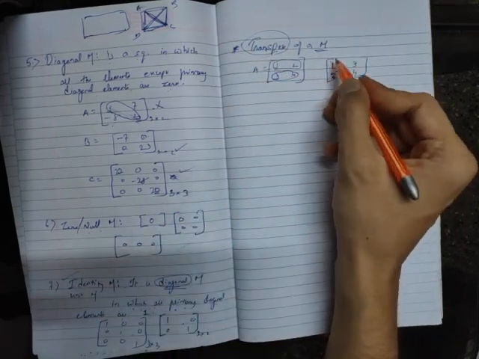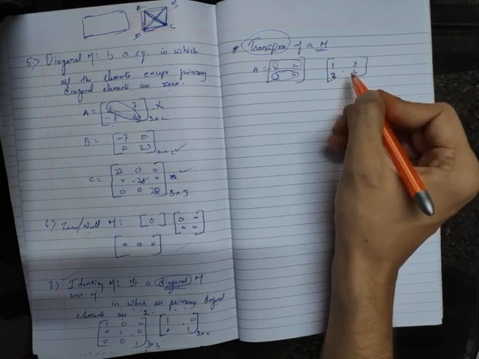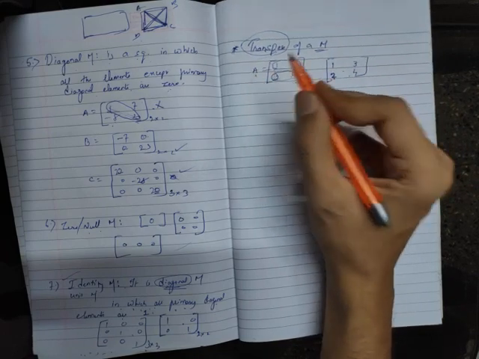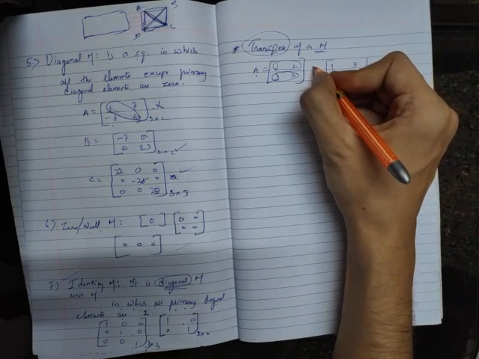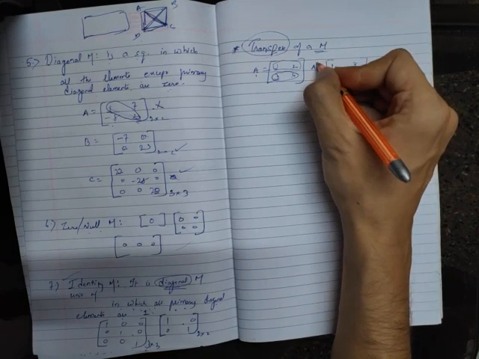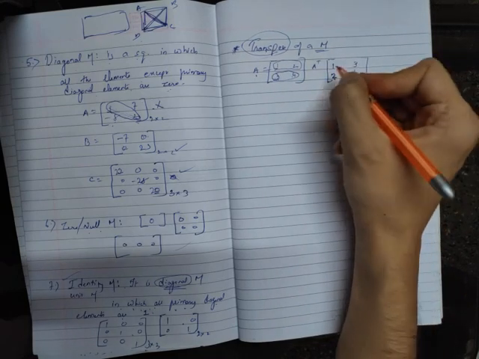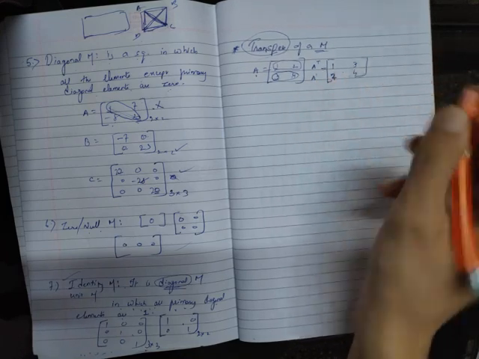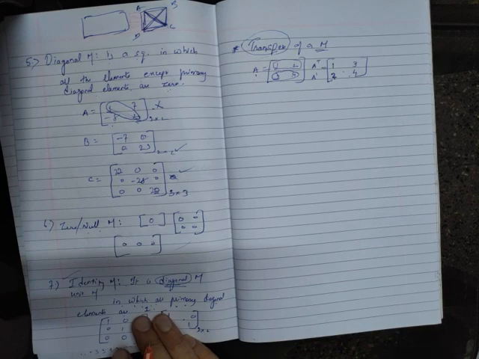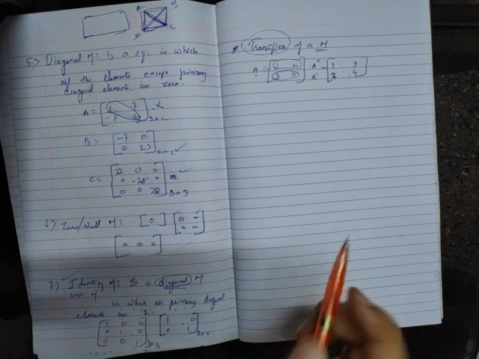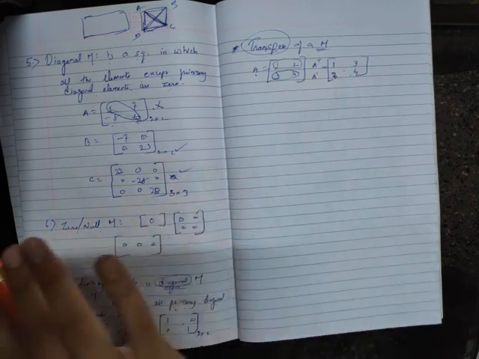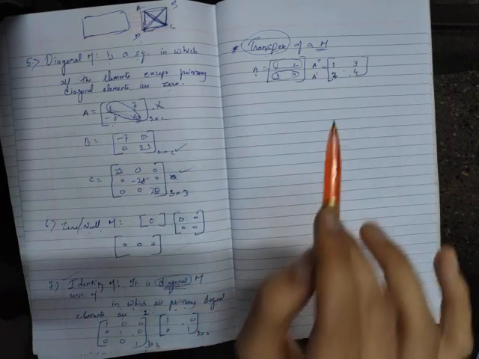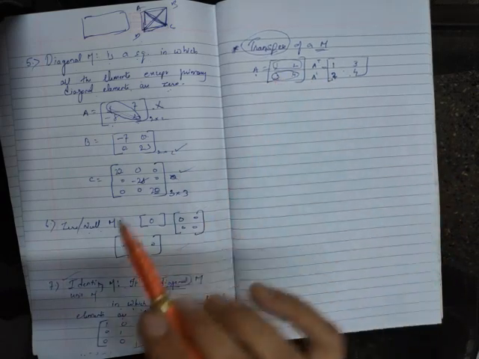So this resulting matrix is nothing else but transpose of this matrix A, which is denoted by A raised to capital T or A raised to dash, one and the same. It's very simple. Convert the rows into columns, that's it, forget everything else. Then I call this matrix as transpose of this.